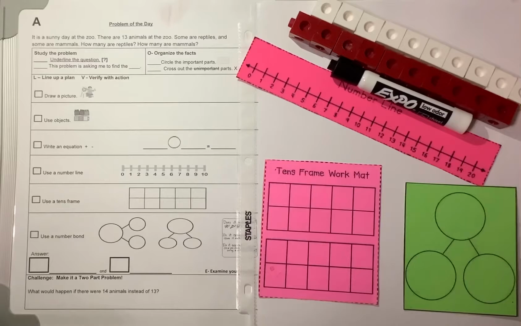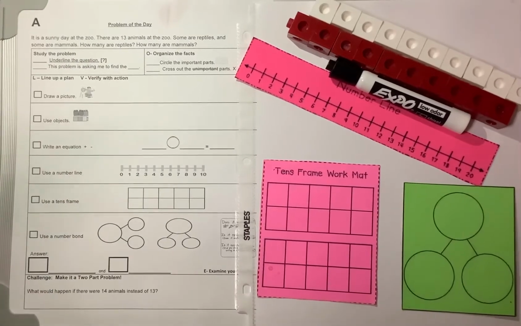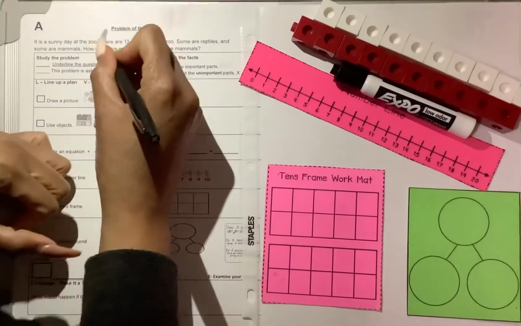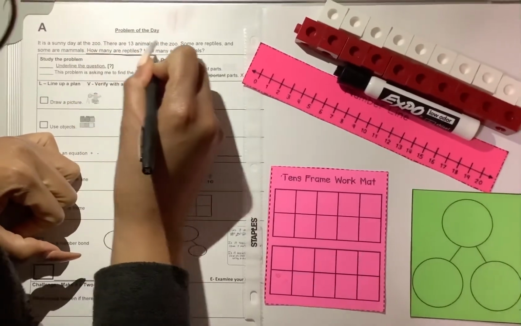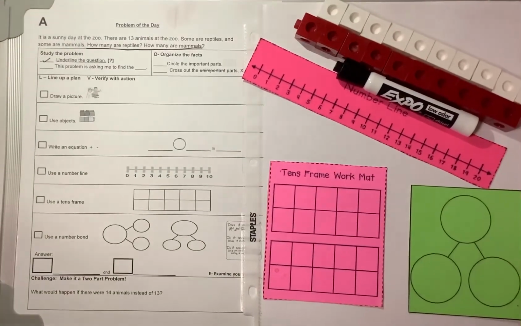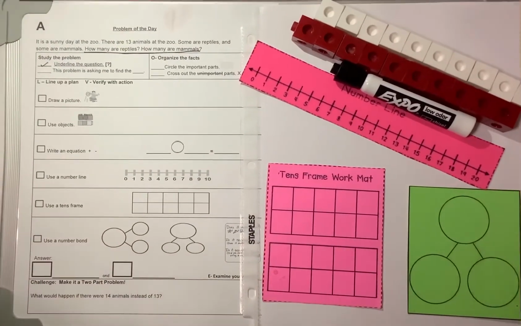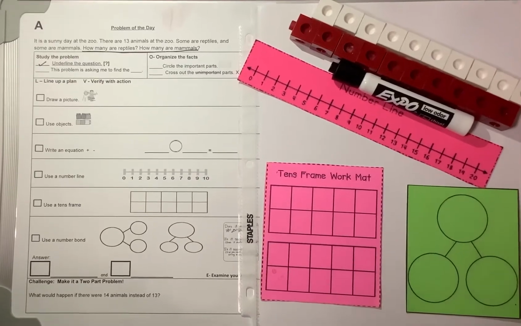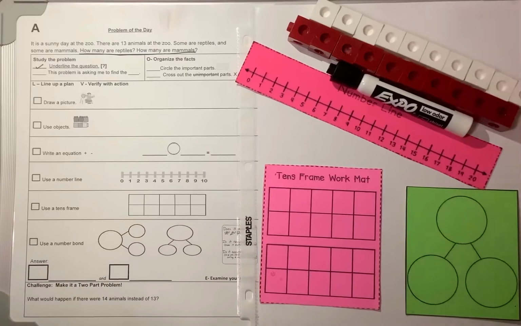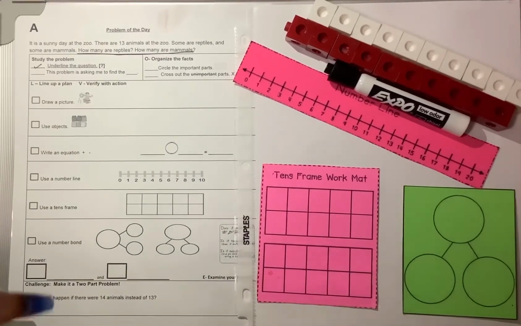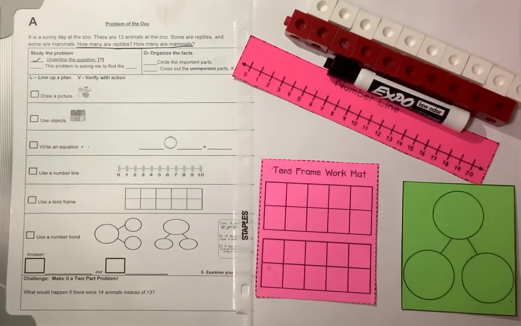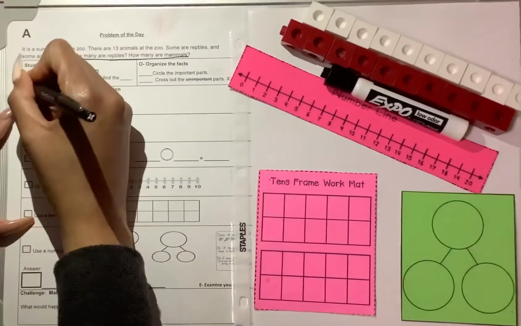First, we need to underline the question. And the question is asking us how many animals are reptiles and how many are mammals. So let's underline the question and check. Now we need to think about what the problem is asking us to find. This problem is asking us to find the number of animals that are reptiles and the number of animals that are mammals.